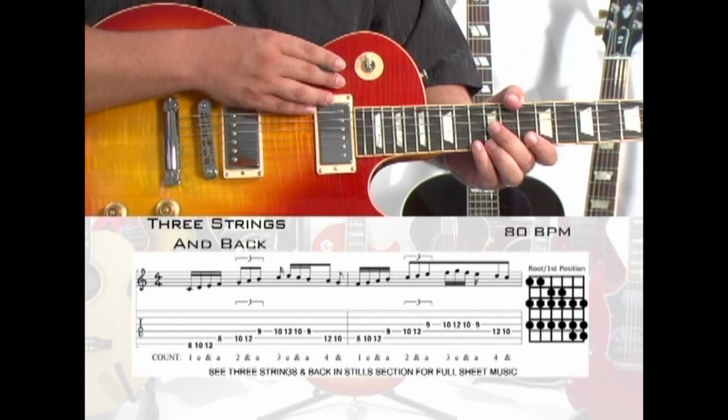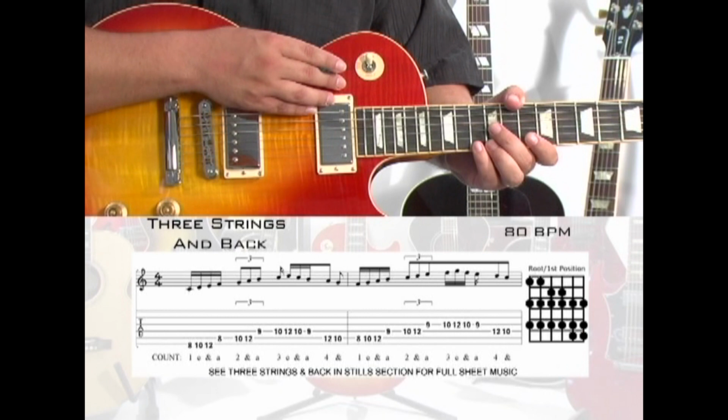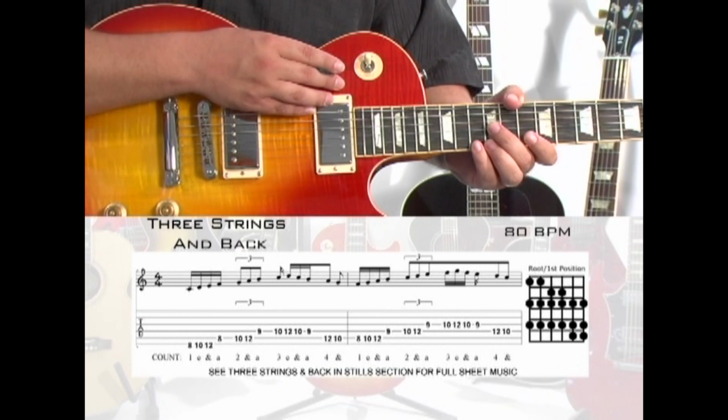Please take time to explore different rhythms and apply them to your favorite scale positions and applications. 3 strings and back 4 notes incorporated 16th notes, triplets, and 8th notes. This in any scale pattern or application can easily be applied to a straight duration. For example, here is the descending pattern played with 16th notes.